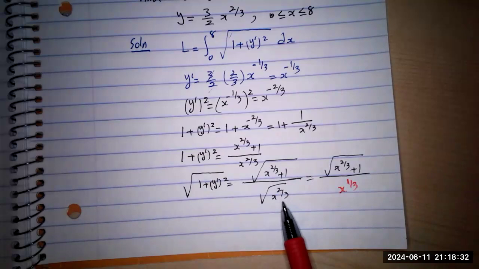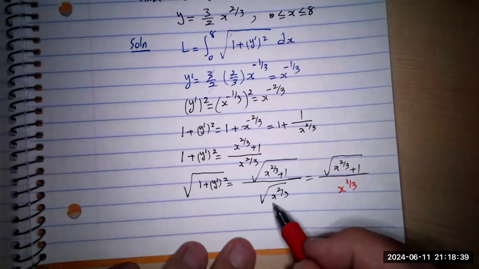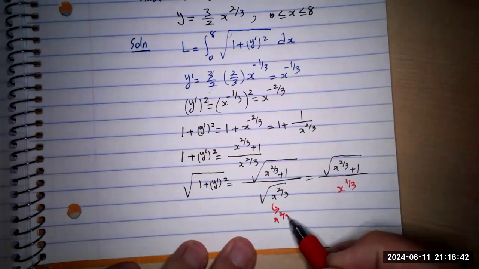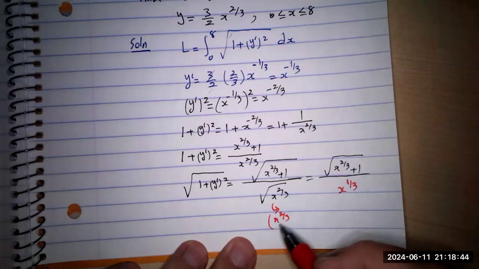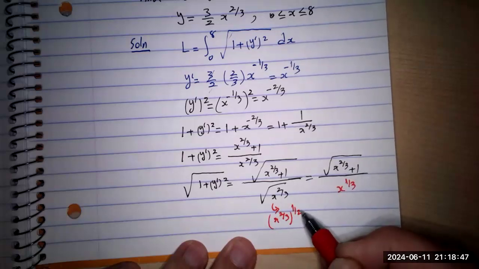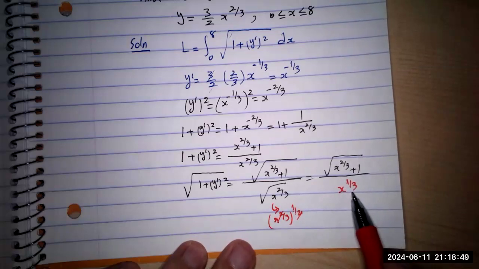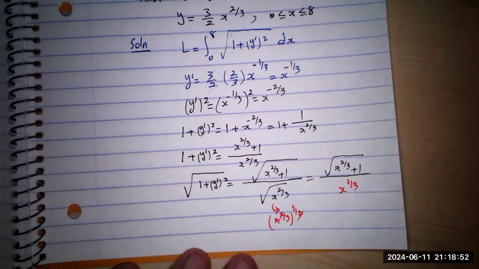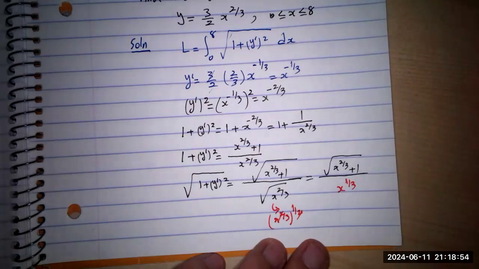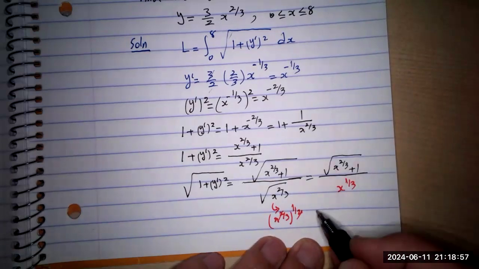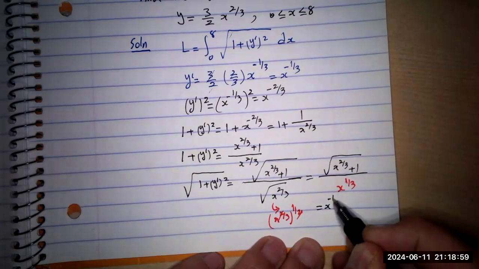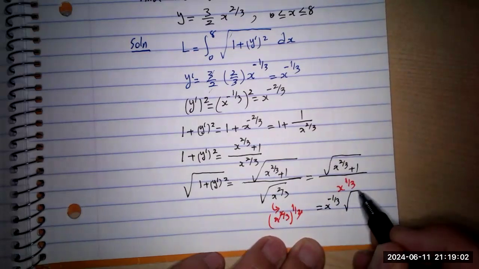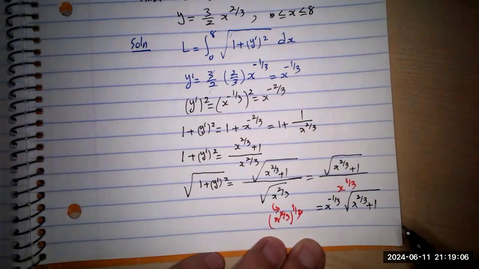Because x to the 2/3, the square root is just the power 1/2. So it's going to be x to the 2/3 times 1/2. This 2 and 2 would cancel out. That gives x to the 1/3. And you move it up, then you will find out this is going to be so useful. So it's going to be x to the negative 1/3. This is a special problem. You don't have many of these, but this is what it is.